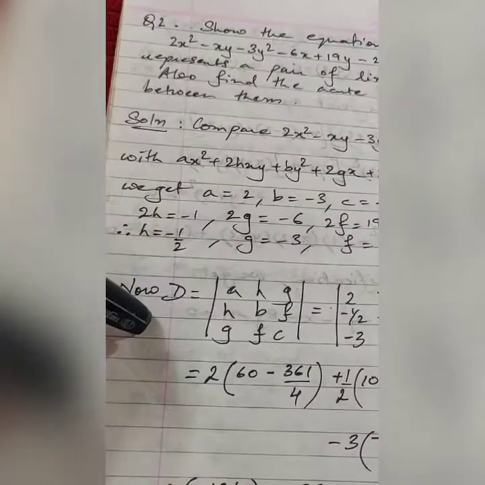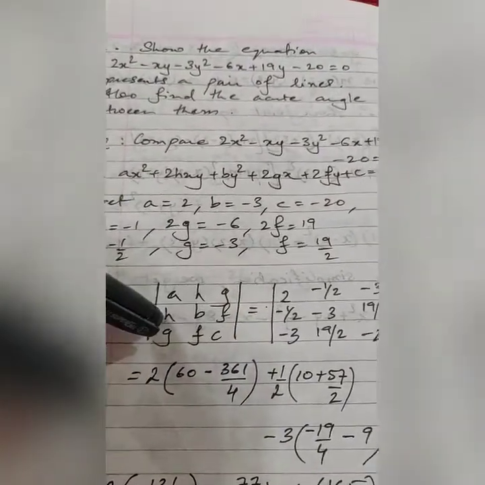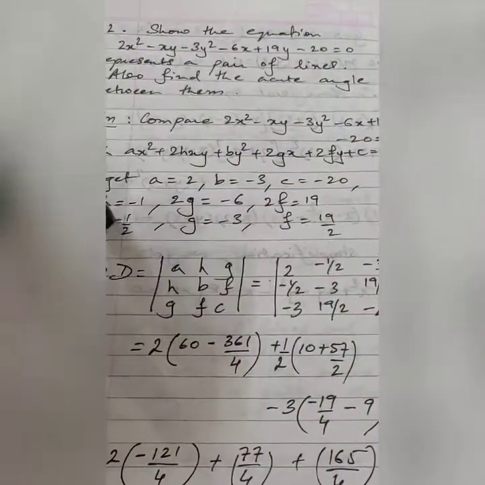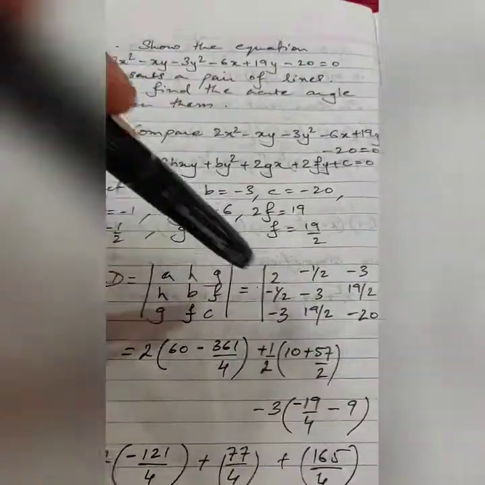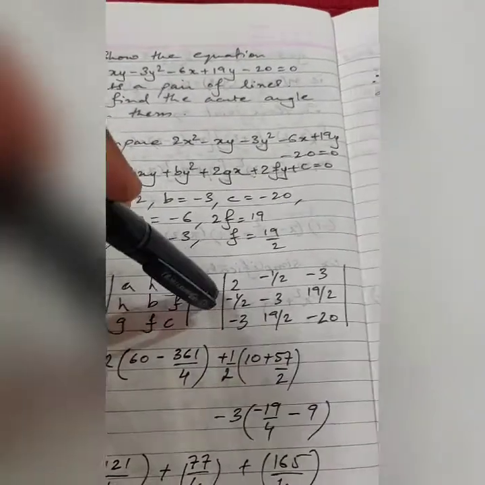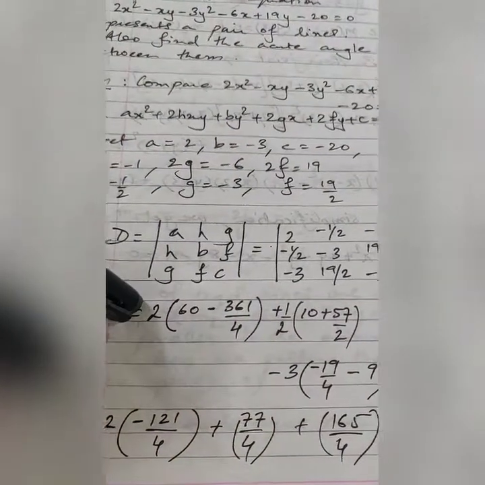So we have now considered this determinant with a, b, c, 2f's, 2g's and 2h's written here, and now we are going to just substitute the relevant values picked up from here in place of a, b, c, f, g and h. I have to just solve this determinant.